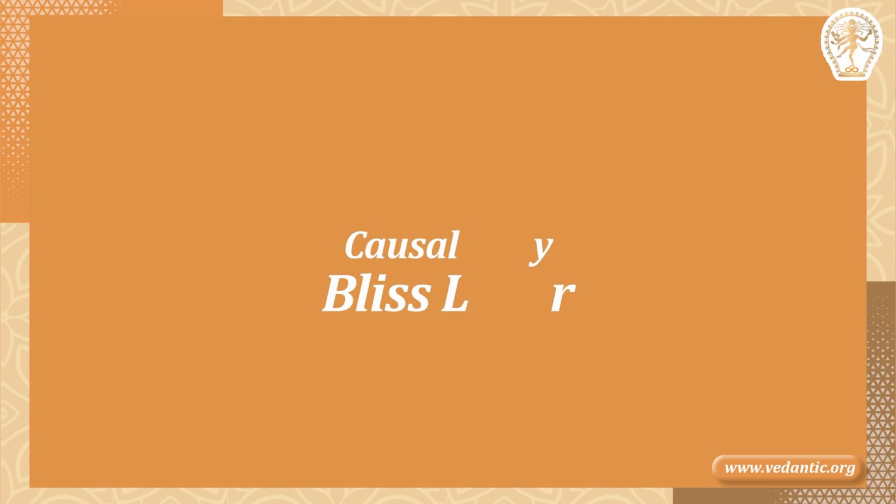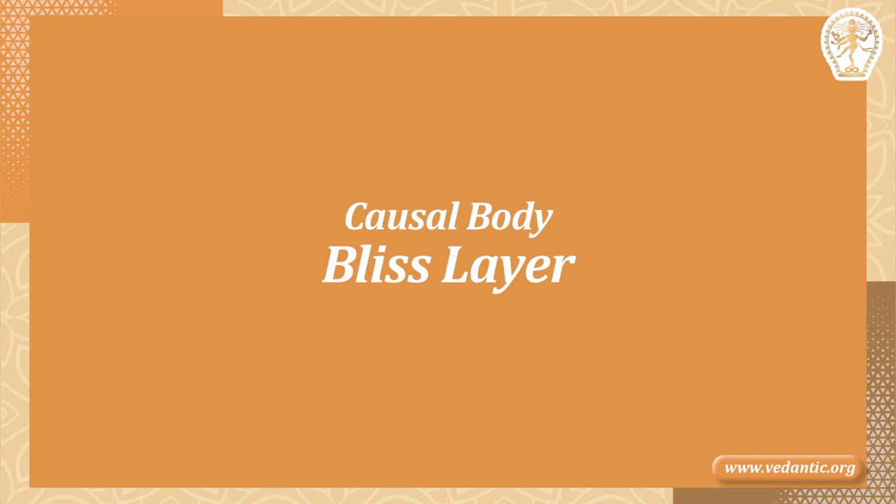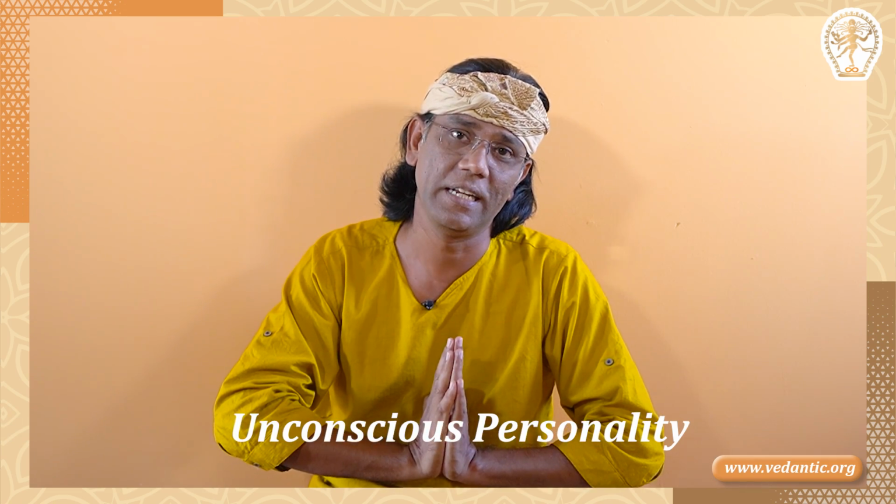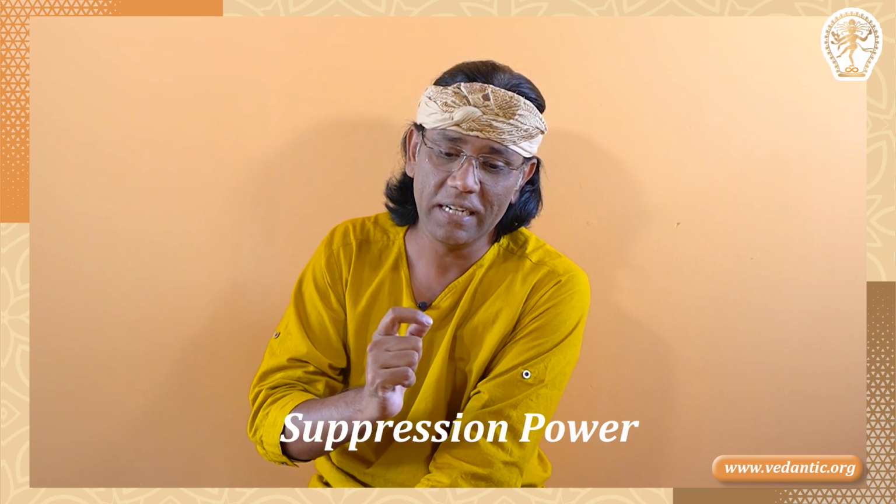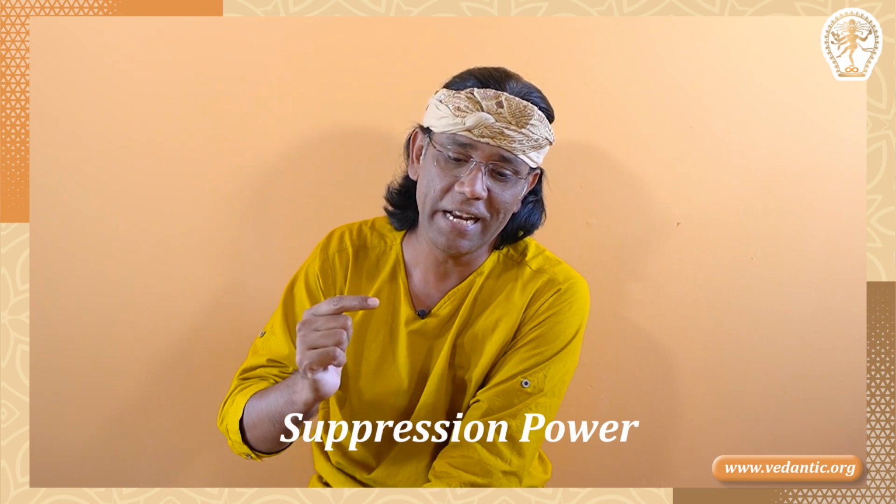Now we have the causal body, and that layer is called the bliss layer, or you can see it as your unconscious personality. This unconscious personality holds one power. It holds the power for suppressing the knowing power, desiring power and acting power. You can say power for inertia, or inertia power, or suppression power.